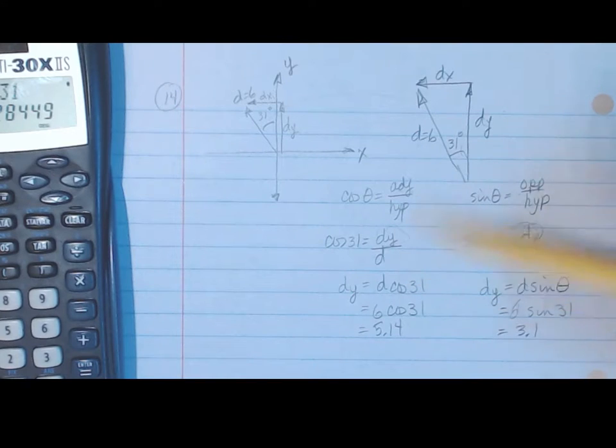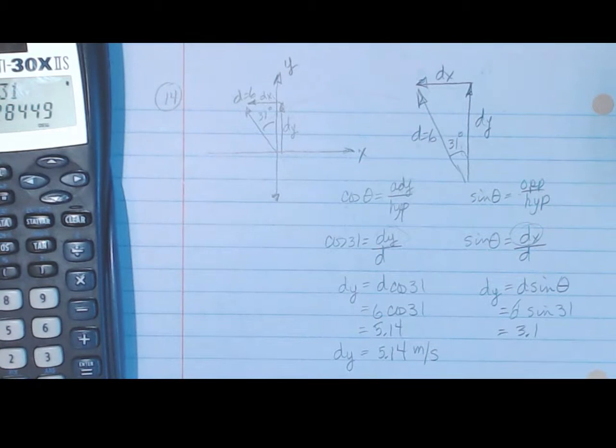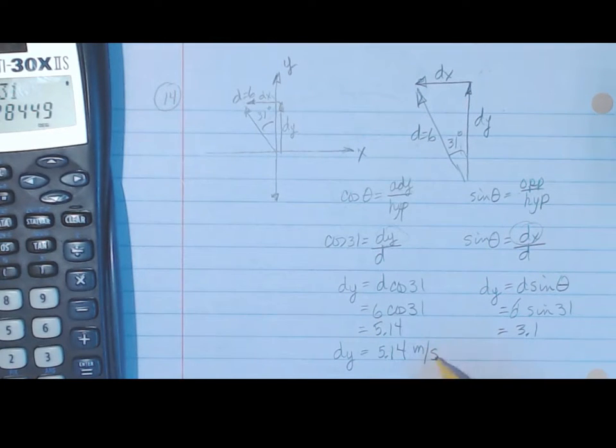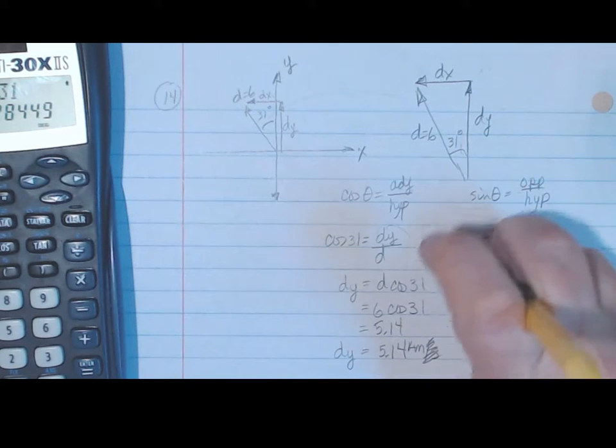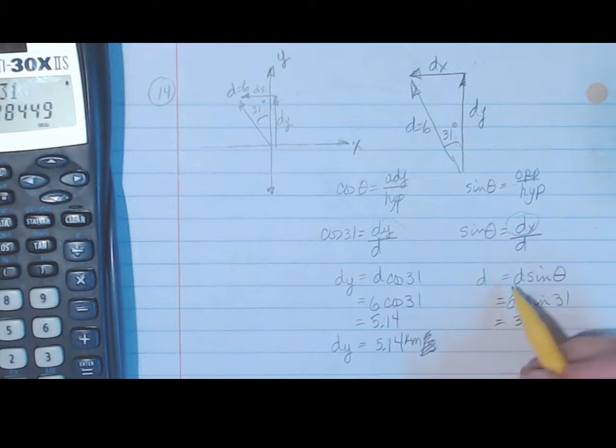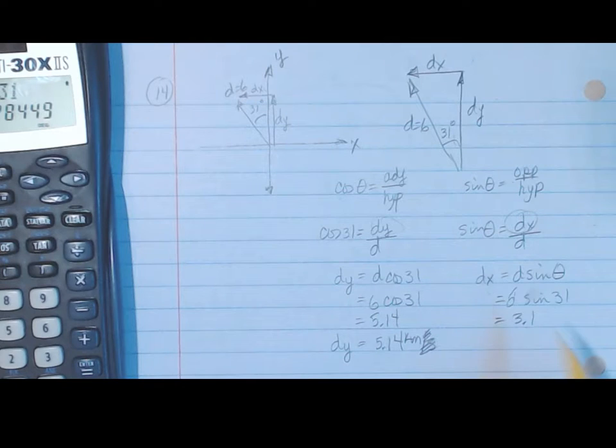So let's come up and look. dy is pointing in the vertical direction, so it's going to be positive. So my dy will equal 5.14 meters per second. Oh, this is a distance. Sorry. And it's in kilometers. Okay. D, wow, did I really do that? That was supposed to be dx. You guys didn't say anything. Maybe you did. I probably just didn't hear you. That's supposed to be dx.